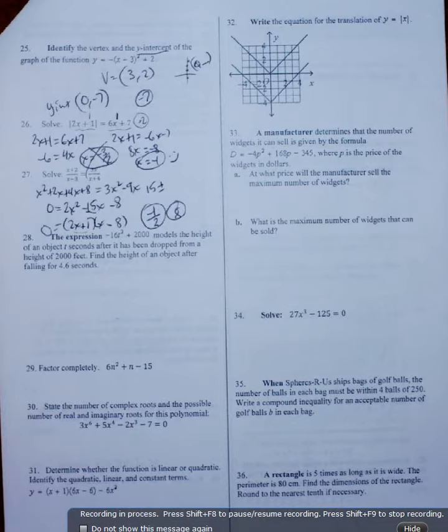Another thing that I could have done is graph both of these on my graphing calculator and see where they intersect. And that would be another way of doing it.